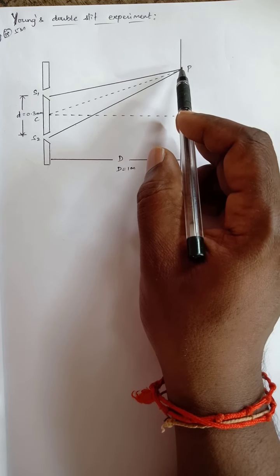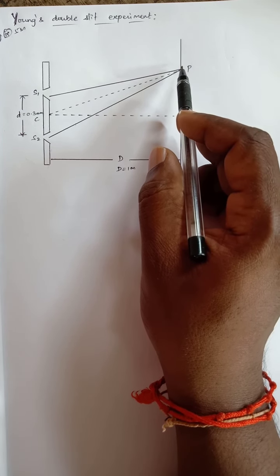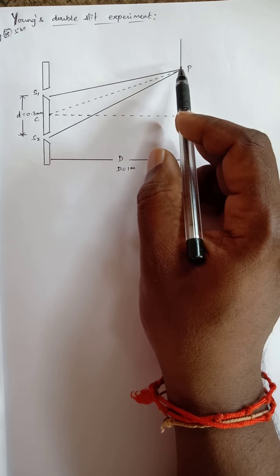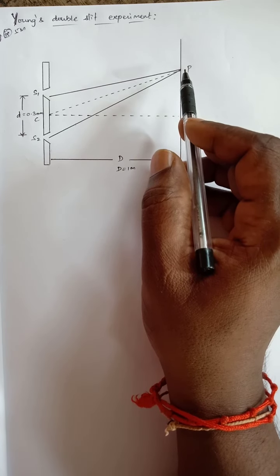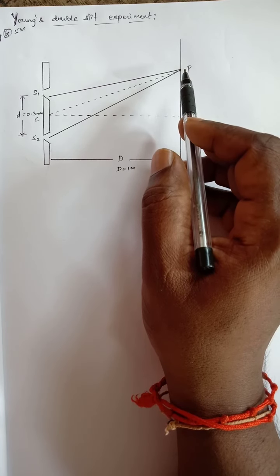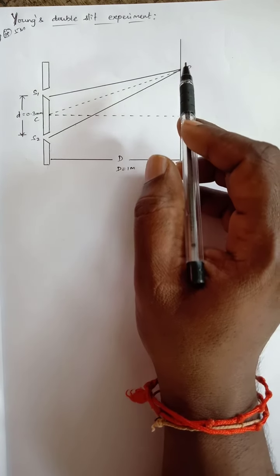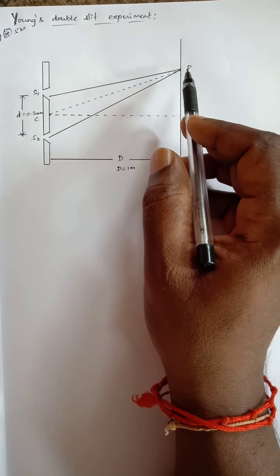The point P may be maximum in intensity, which is constructive interference or brightness, or it may be destructive interference or darkness, which is minimum intensity. So we will see what the condition for that is.